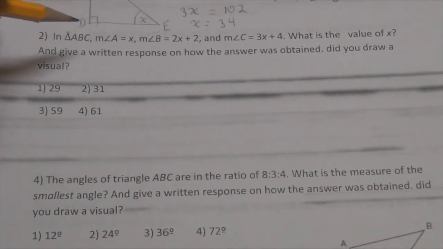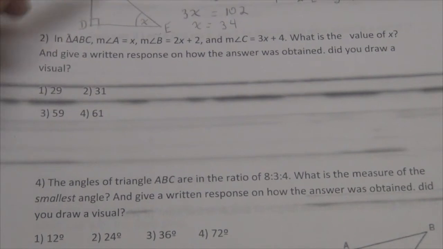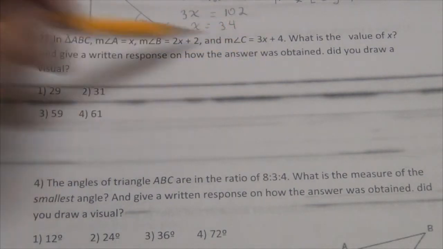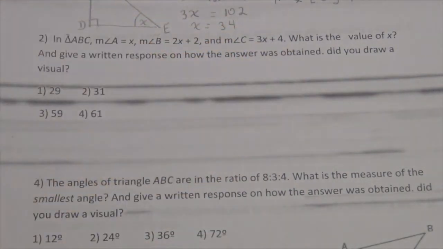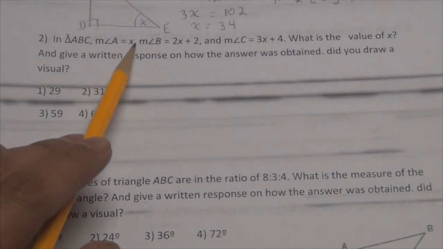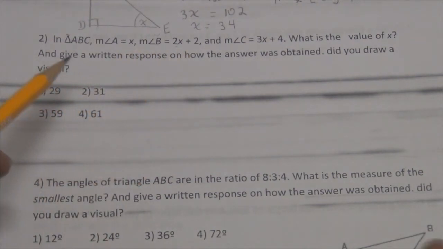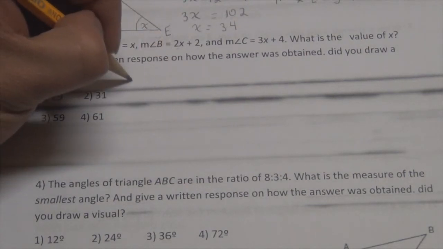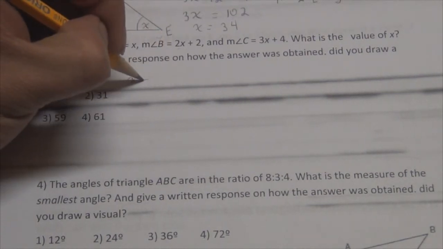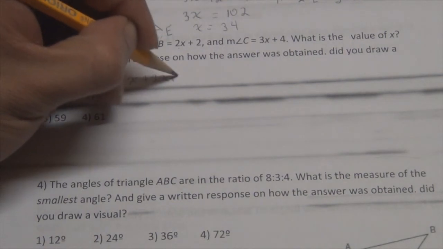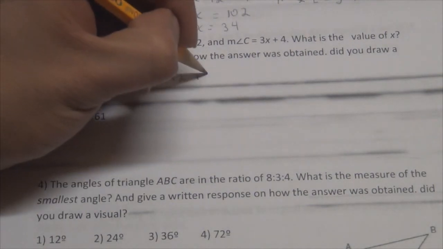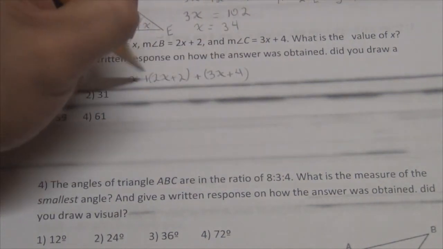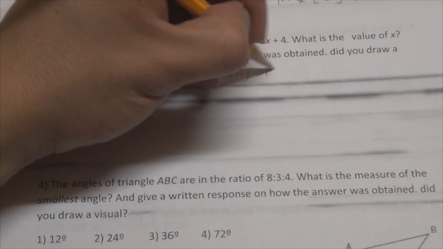In triangle ABC, okay. Measure of A is x, measure of B is 2x plus 2, and measure of C is 3x plus 4. Oh, they gave me all of them. Okay, what is the value of x? Sure. Take all the angles and equal them to 180. So x plus 2x plus 2 plus 3x plus 4 equals 180.